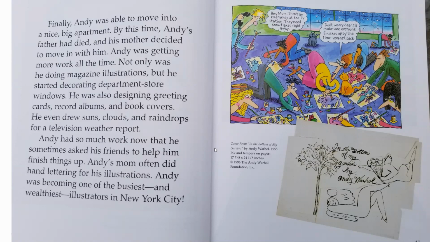He had so much work that he sometimes asked his friends to help him finish things up. Andy's mom often did hand lettering for his illustrations. Andy was becoming one of the busiest and wealthiest illustrators in New York City. So lots and lots of work. He had friends help, he had his mom help, but he was still making all that money.